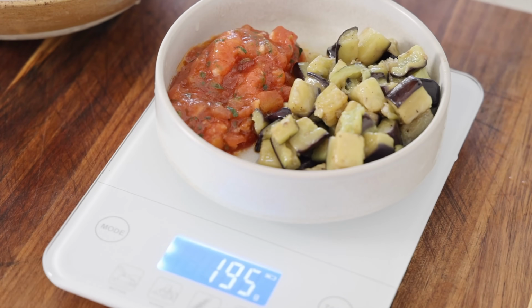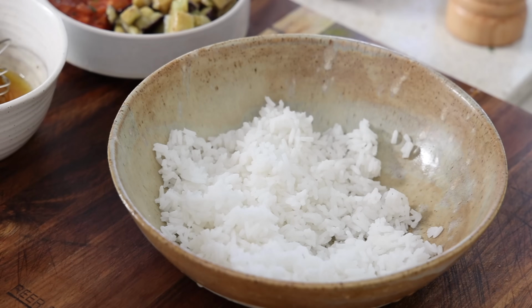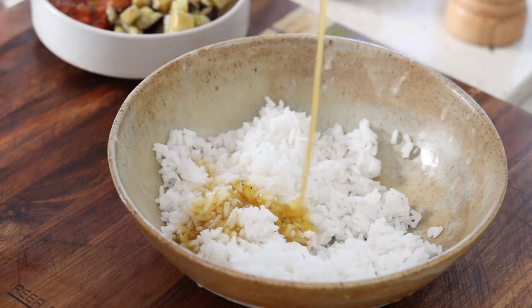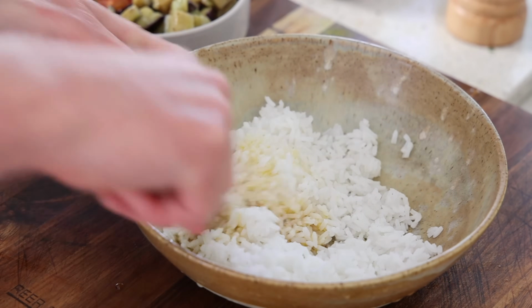And now for the salade provençale, I've measured just all the aubergine and the tomato. Look at this, just about 200 grams. So that's an interesting one. So we've got the rice on here, 200 grams. Remember, I've got that little olive oil dressing. I'm going to put everything in here, so it's much, much wetter than the mayonnaise.